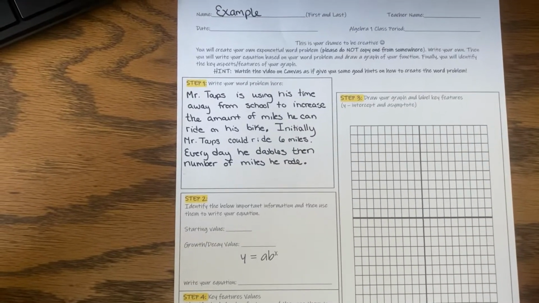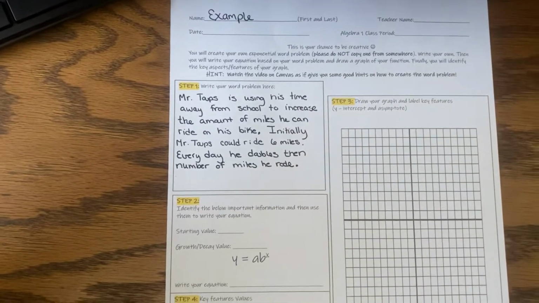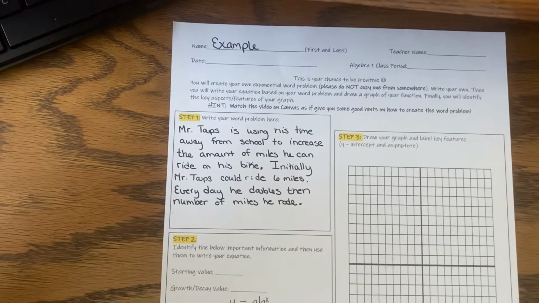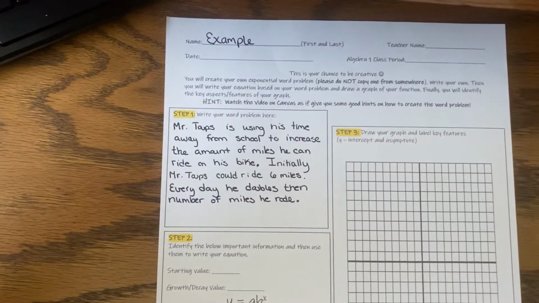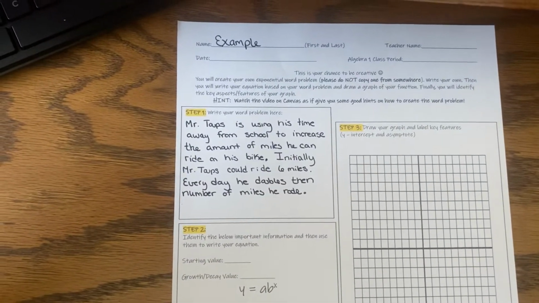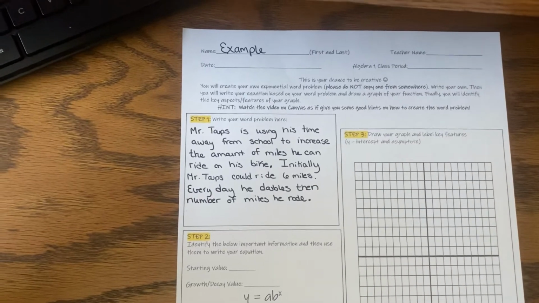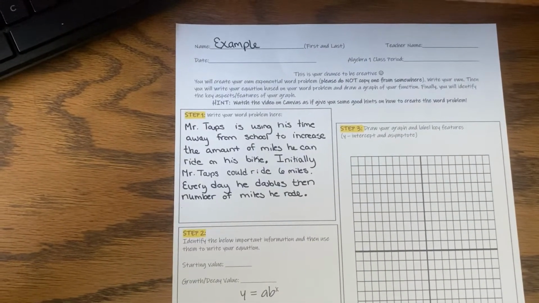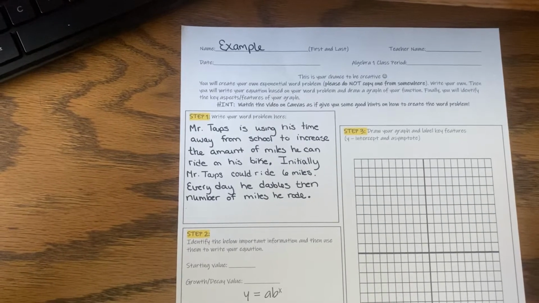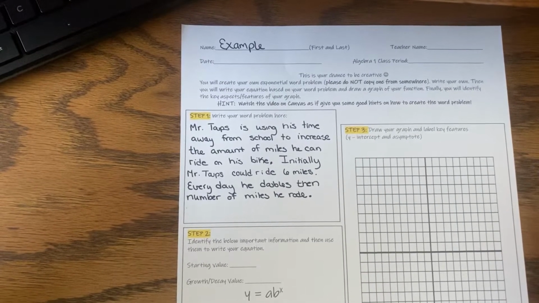Okay, so this video is to help you make your word problem. So I made up a word problem, and it says that Mr. Toops is using his time away from school to increase the amount of miles he can ride his bike. Initially, he could ride 6 miles, and every day, he doubles the miles he rode.